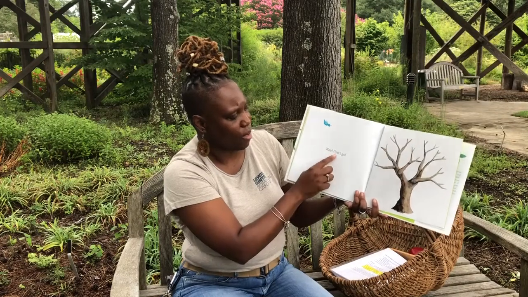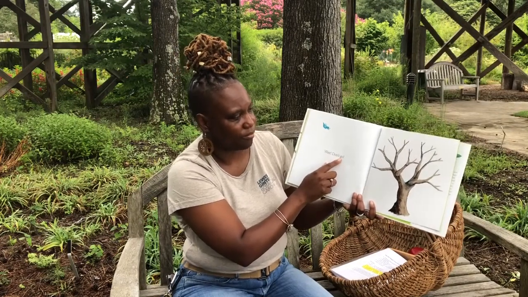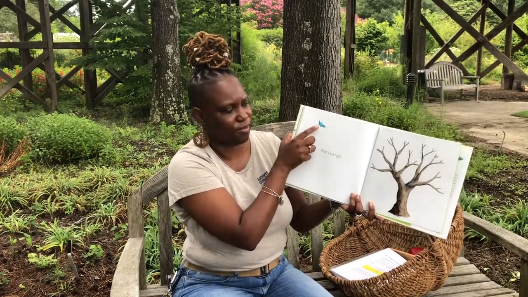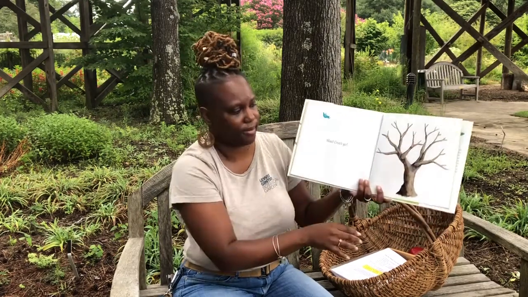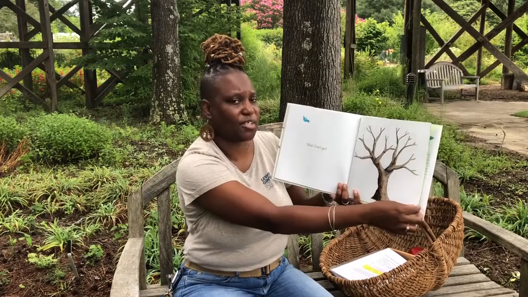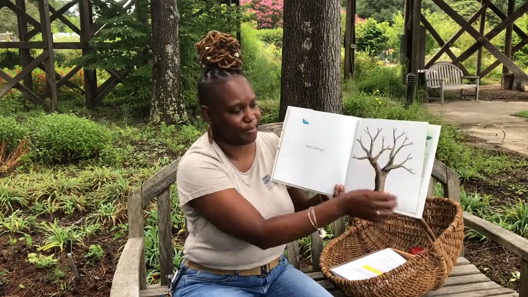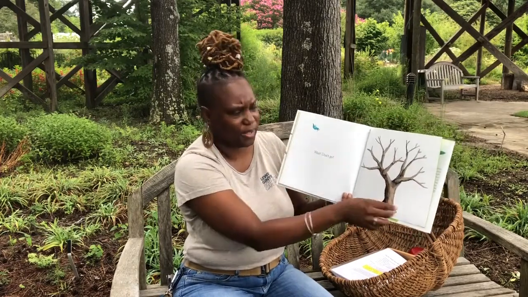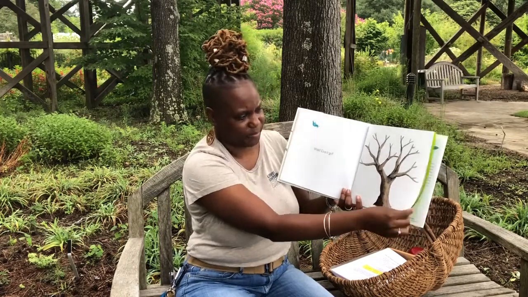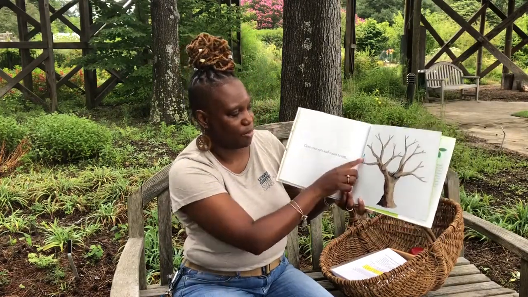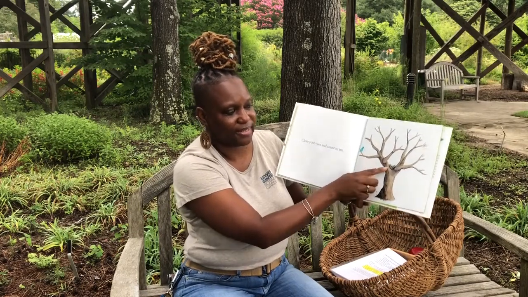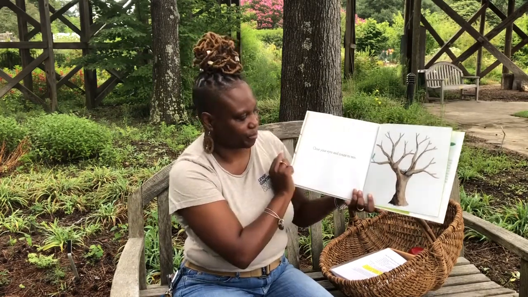Wait, don't go. What do you see happening over here? Is our tree still bare? Yep. Still wintertime? Yep. Look at this bird. What do you think this bird is doing? There's the bird. Kind of guess what's going on, right?